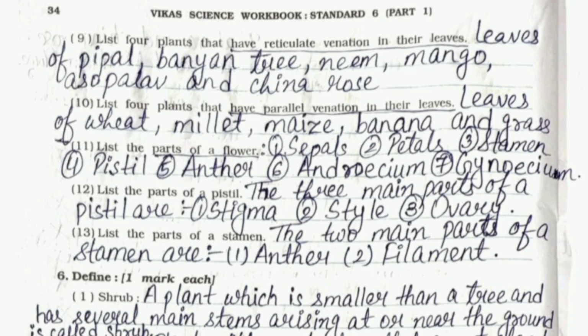11th, list the parts of a flower. The parts of a flower are sepals, petals, stamen, pistil, androecium and gynoecium. 12th, list the parts of a pistil. The three main parts of a pistil are stigma, style and ovary. 13th, list the parts of a stamen. The two main parts of a stamen are anther and filament.